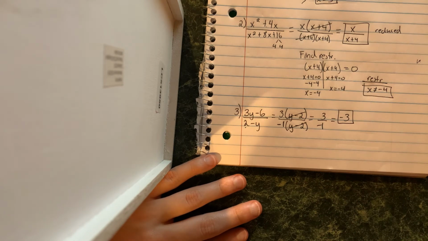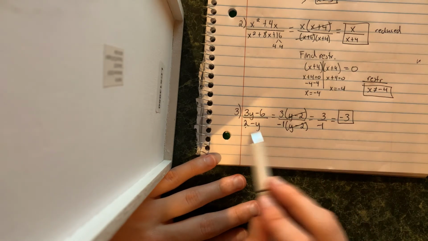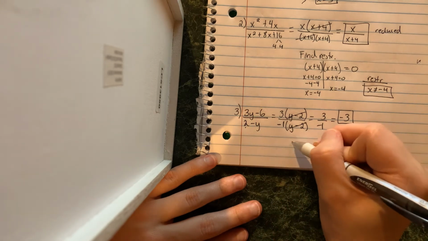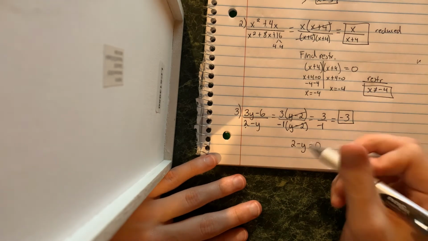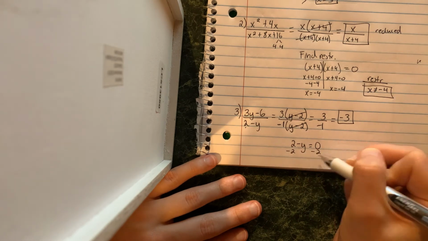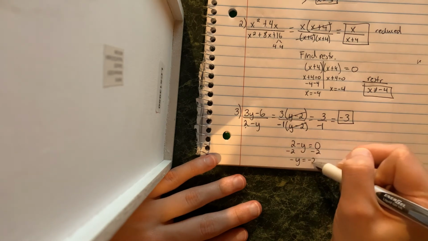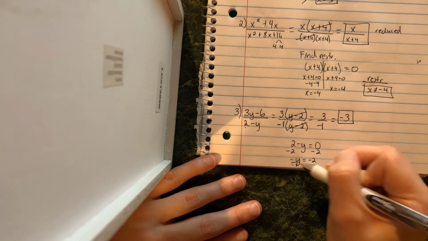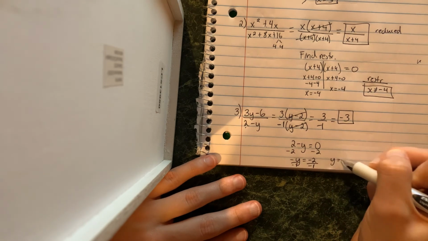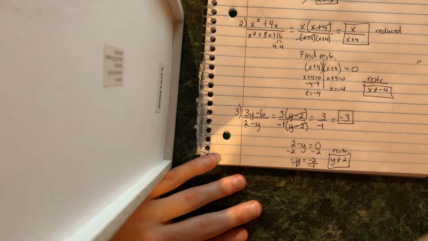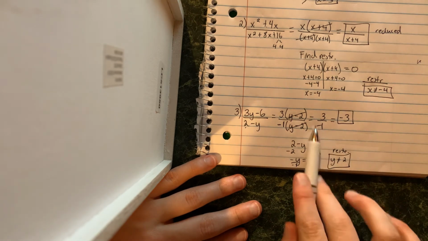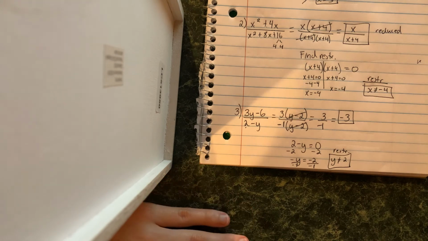Okay. Then, technically, you can go back to your original one and find the restrictions by doing 2 minus y equals 0, where if we subtract 2, negative y would equal negative 2, and divide by negative 1, y cannot equal a positive 2. So that would be our restriction in the denominator. Remember, you can't use what's taken out after you cancel stuff out. You have to use it before that. Okay.